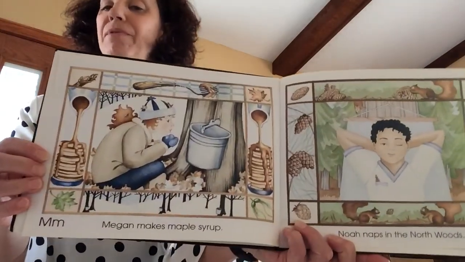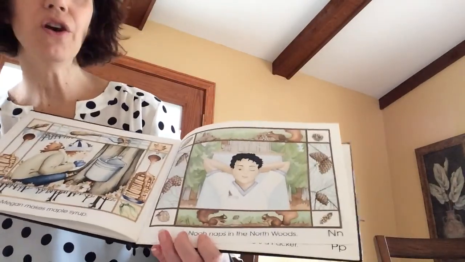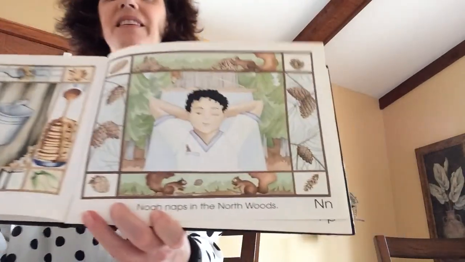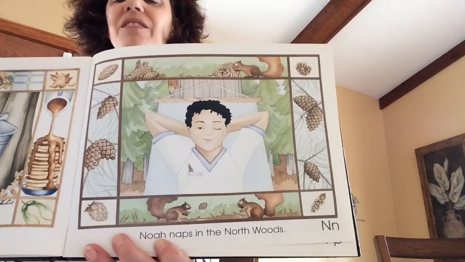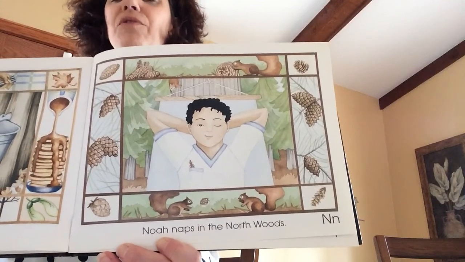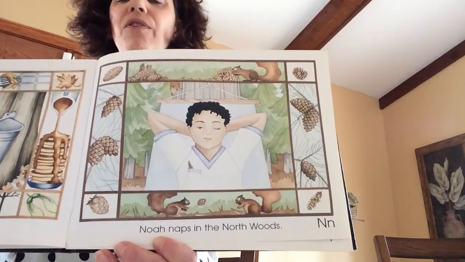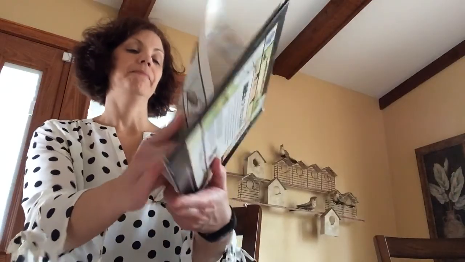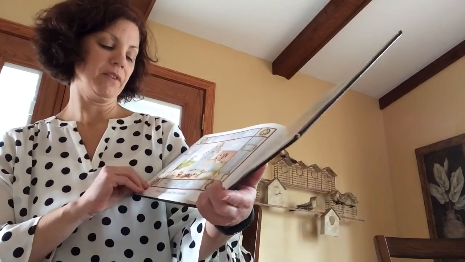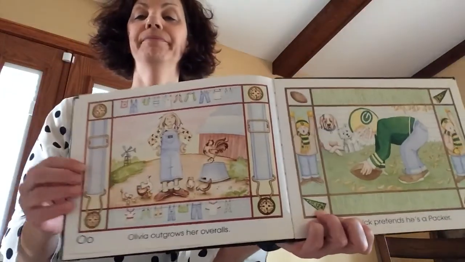Megan makes maple syrup. Noah naps in the North Woods, and they actually capitalized North Woods, so they knew that when you go up to Tomahawk, Minocqua, Eagle River, Conover, all those places are known as the North Woods. Olivia outgrows her overalls.